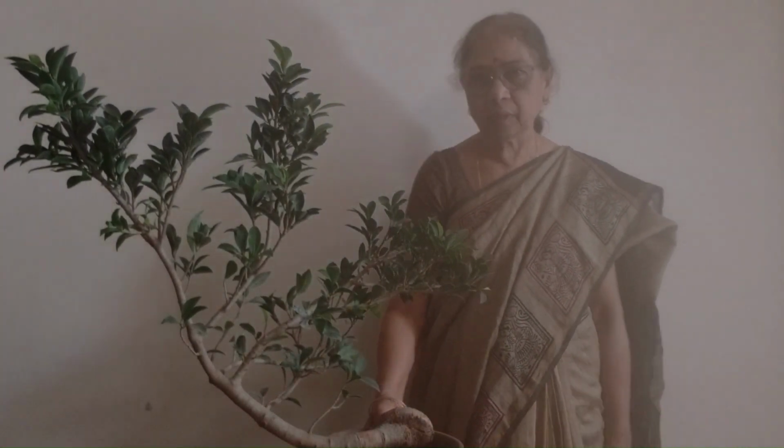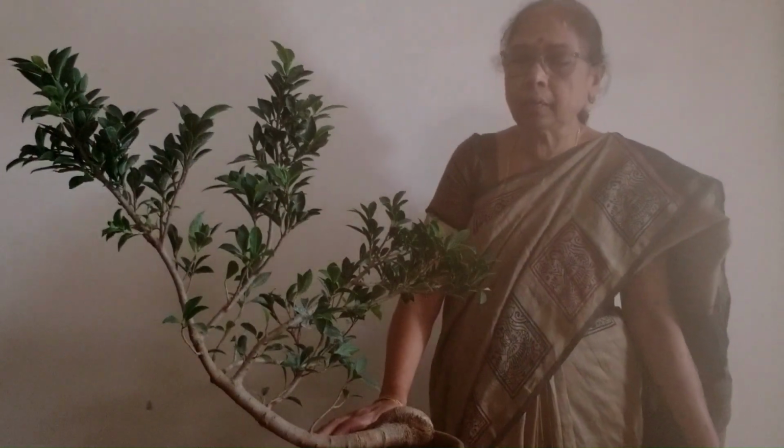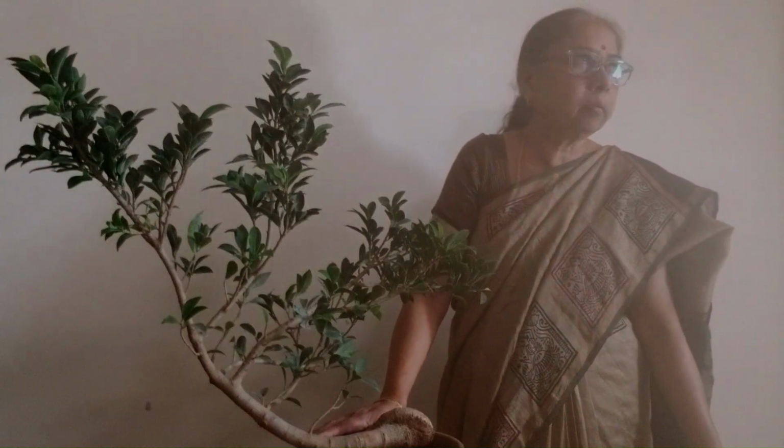Friends, today we are working on this ficus plant. There are more than 800 varieties; some people say there are 2000 varieties of ficus in the world. Each ficus is different and has different characteristics.